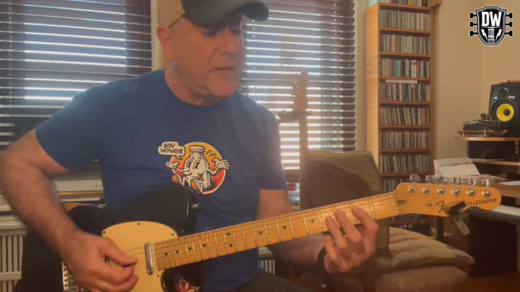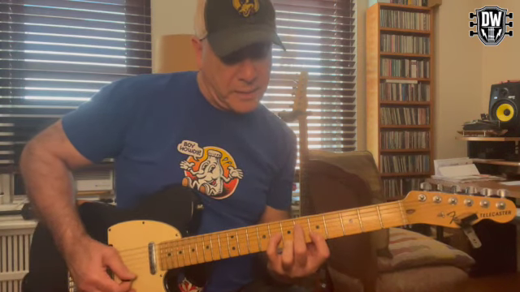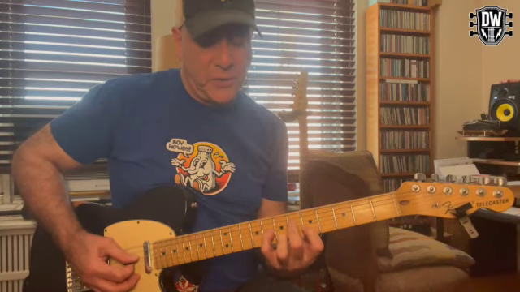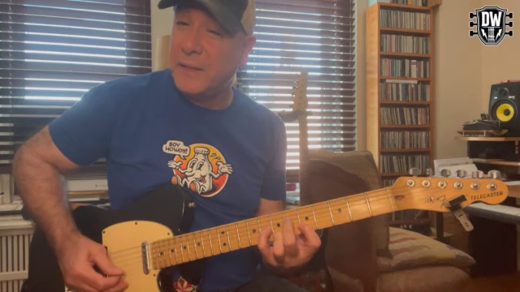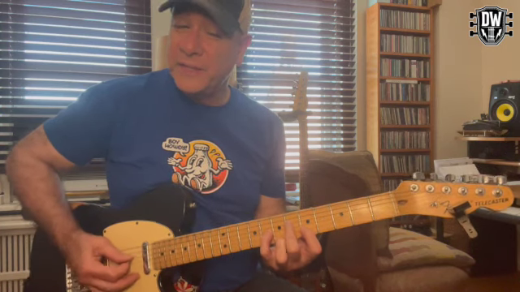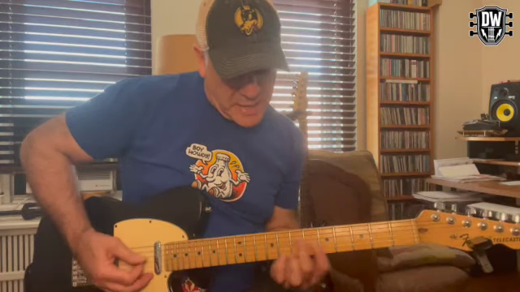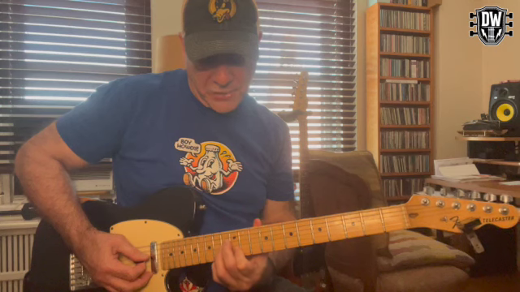So here's E major 7. E major 7 again. This is a bit of a tough grab, so I don't play it very much, but it's a really nice chord, and it's got that minor second in the middle, which always pulls your ear in. E major 7, E major 7.